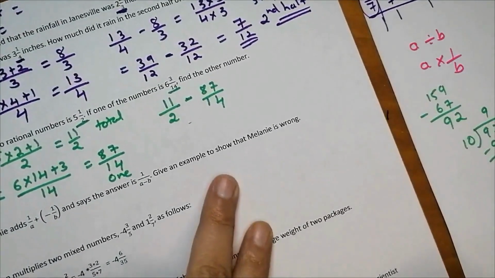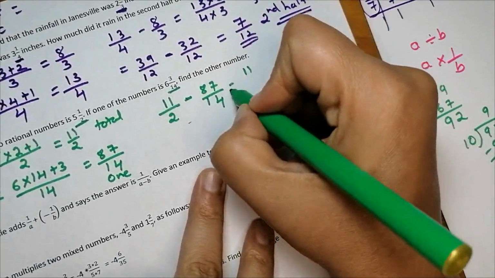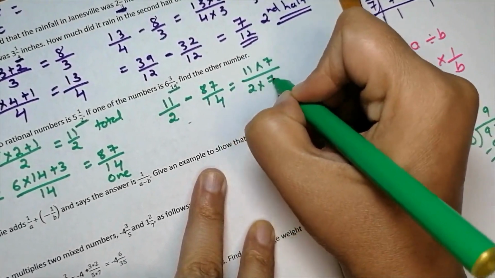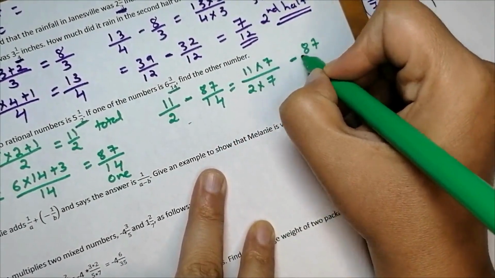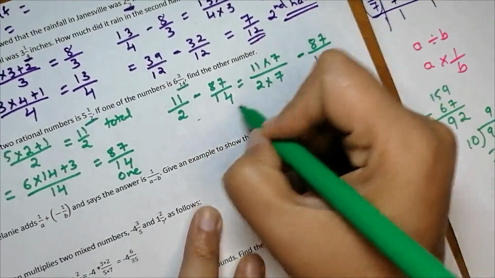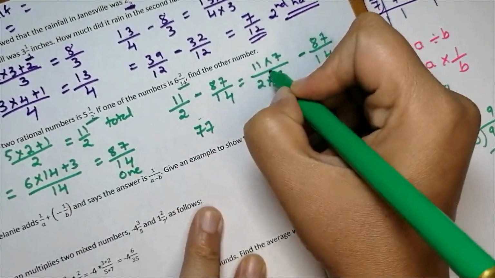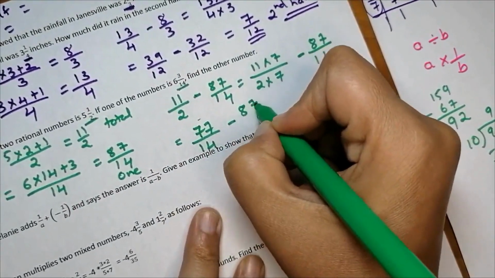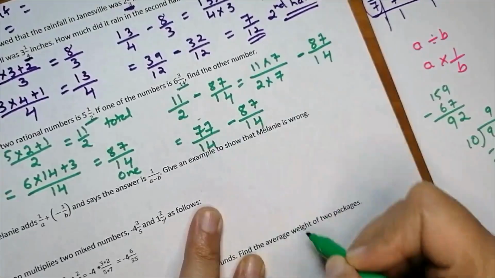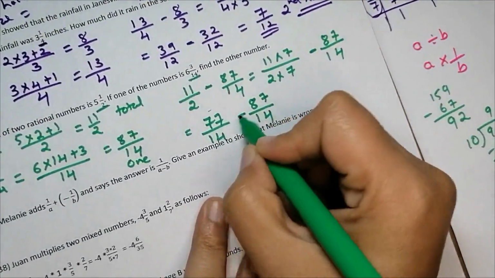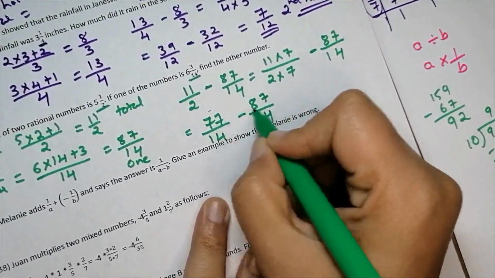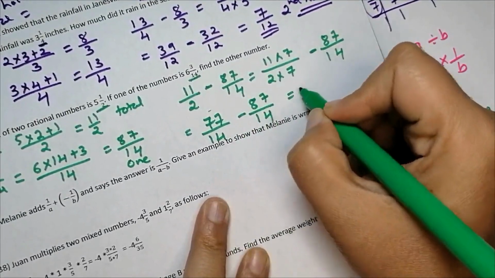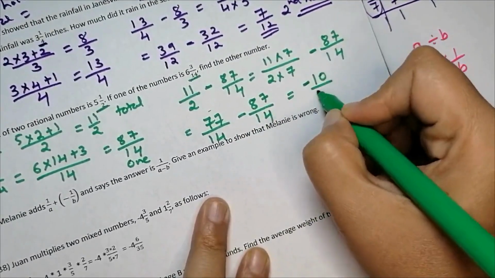So what we do here is 11 times 7 over 2 times 7 minus 87 over 14. Right? 11 times 7 is 77 over 14 minus 87 over 14. Right? So now both have denominator 14, you can subtract easily, right? So 77 minus 87, which is minus 10 over 14.